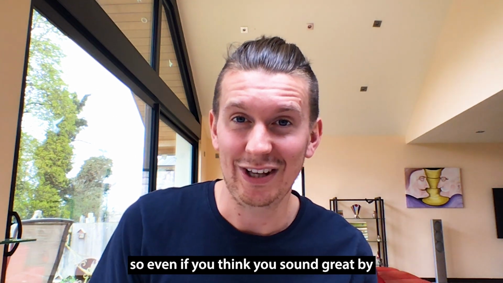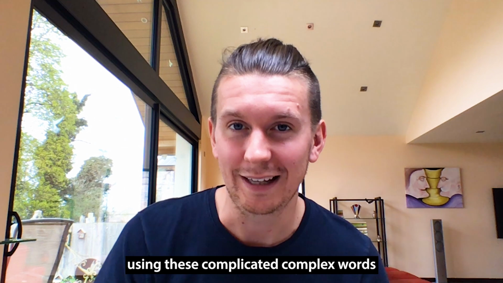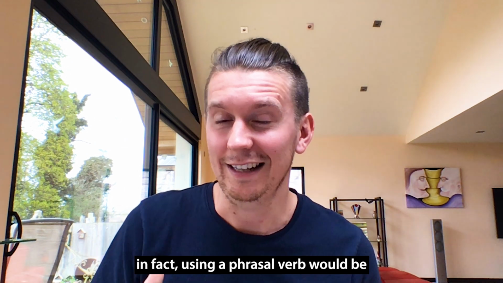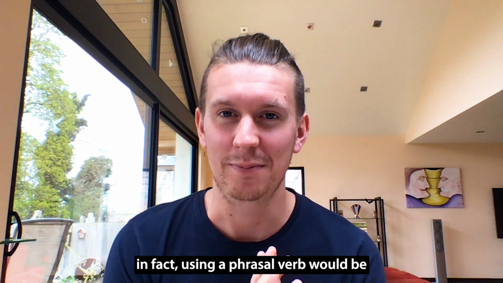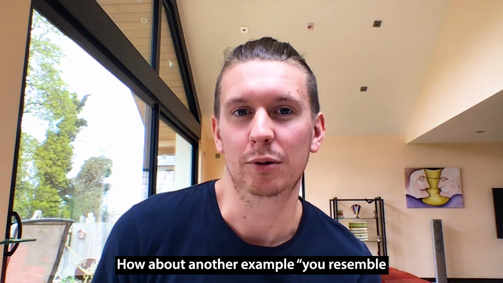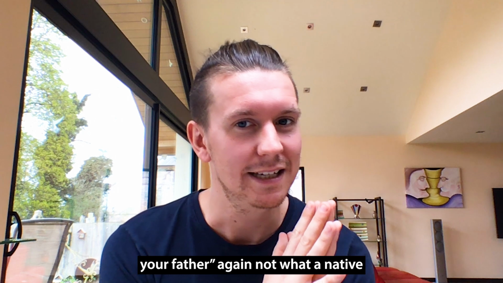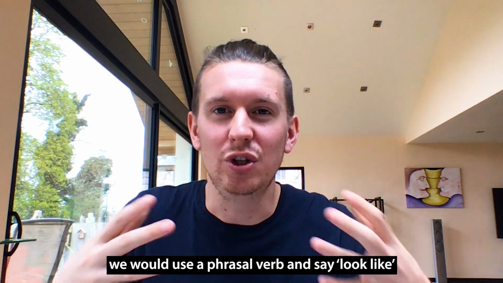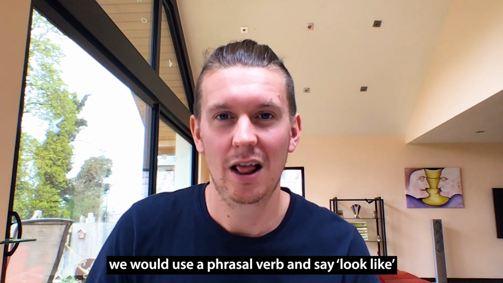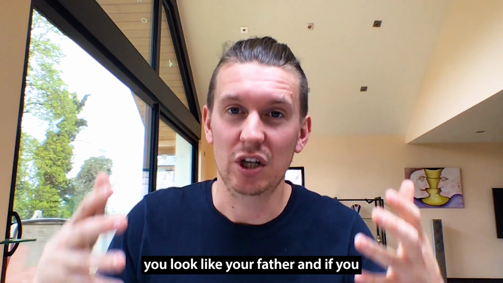So even if you think you sound great by using these complicated, complex words, in fact, using a phrasal verb would be better. How about another example? You resemble your father. Again, not what a native speaker would say. We would use a phrasal verb and say, look like. You look like your father.